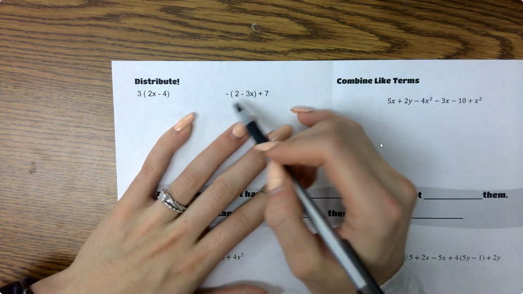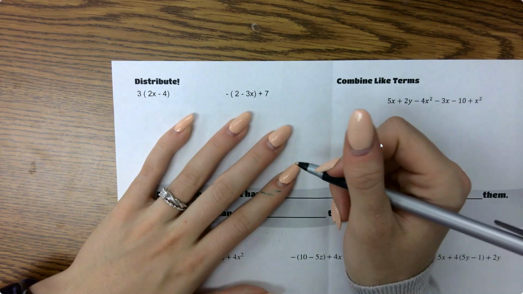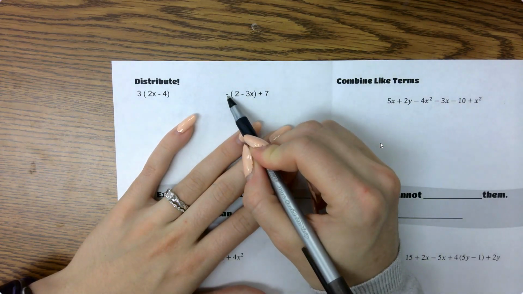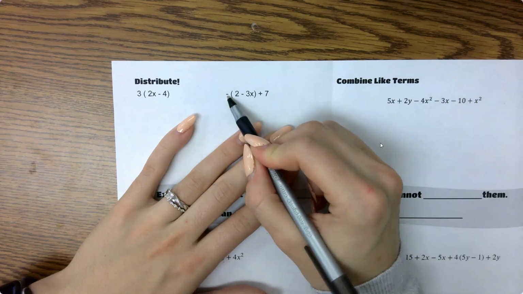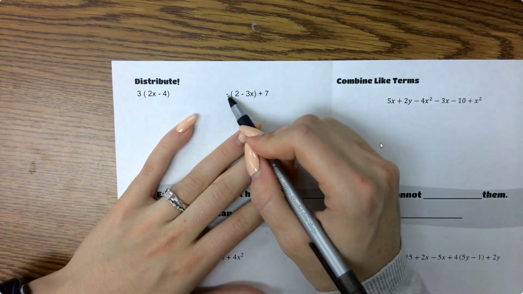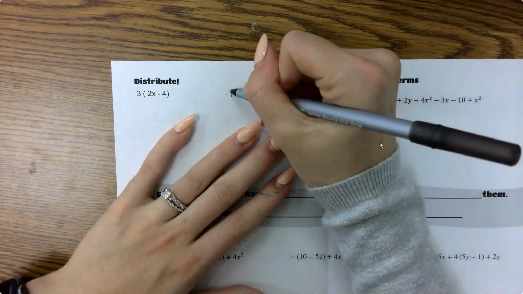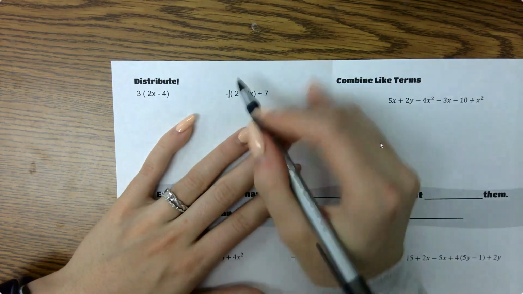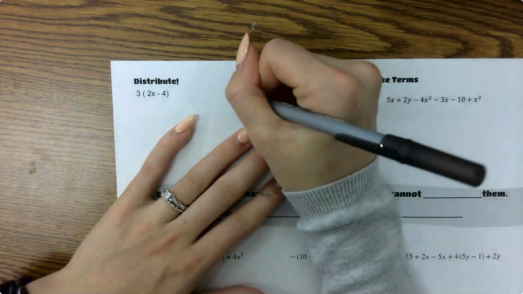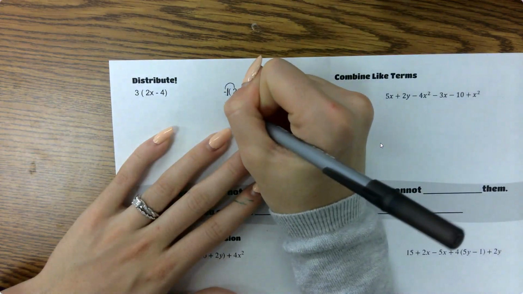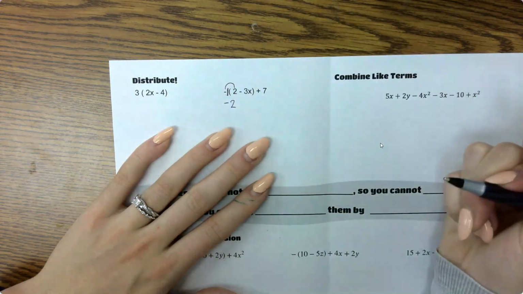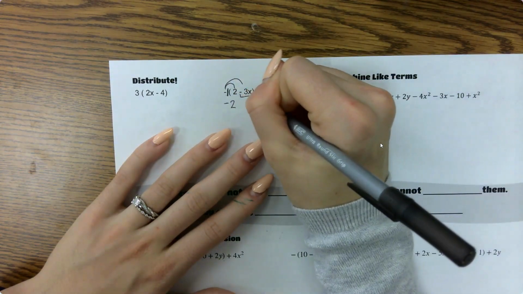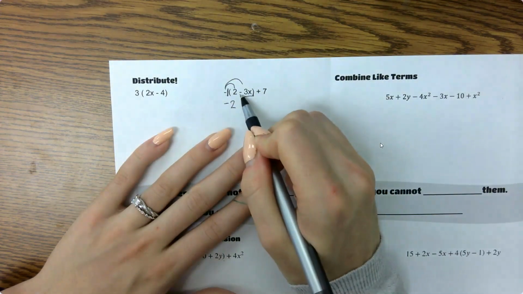So in this one, I actually put this problem in here because it's a special case. You notice that there's a sign right here, but there's no number. So what are we going to multiply by? Well, whenever we have a negative sign directly in front of parentheses, what they're really saying is that we're going to distribute -1. There's an imaginary 1 right there. So I'm going to take -1 times 2, which is a -2. And I'm going to do -1 times a -3x. See how the negative sign is attached there?